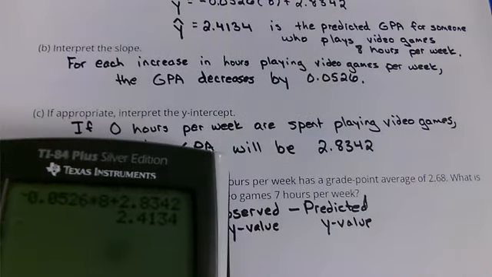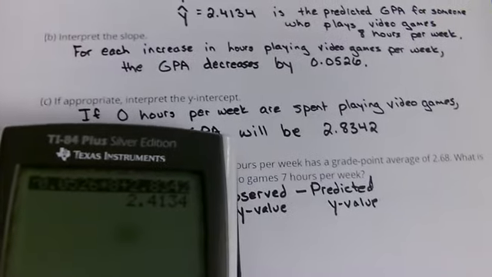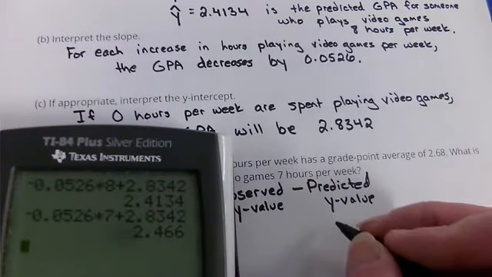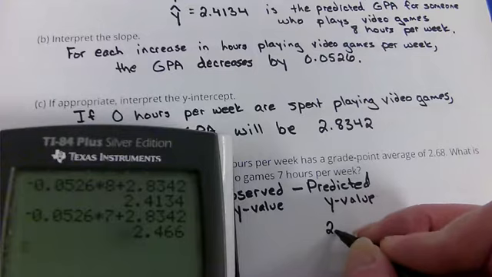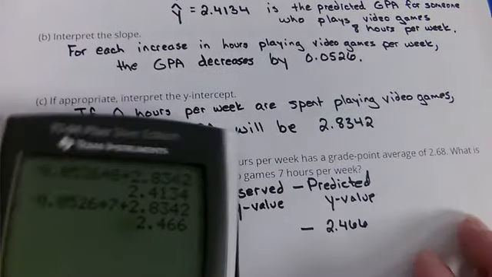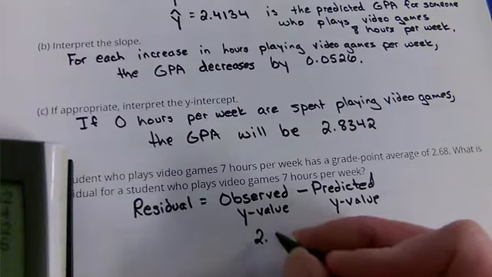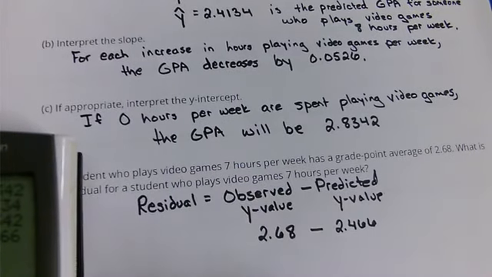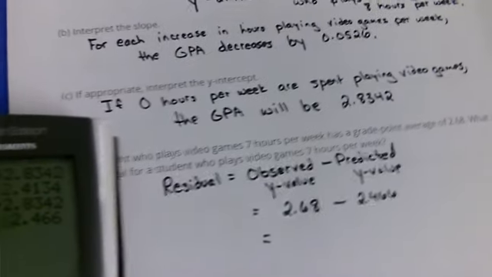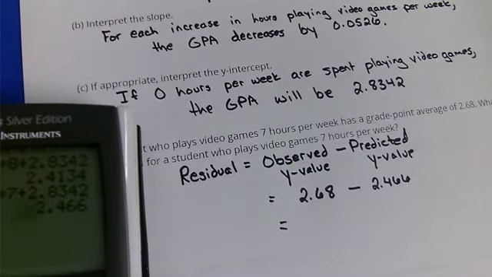Instead of 8, we're going to replace that with a 7. So I can go in the calculator, and you can actually go up and select that, and then change the 8 to a 7. So my predicted value is 2.466. The observed was 2.68. So the residual is 2.68 minus 2.466.